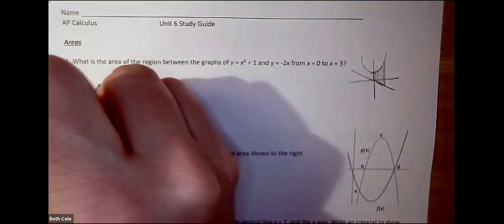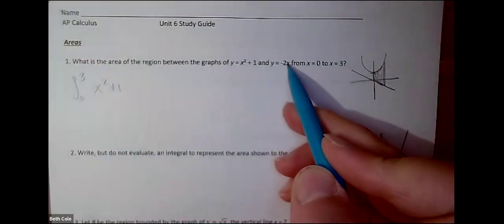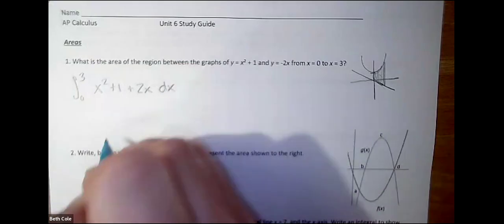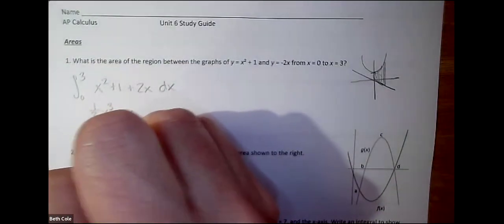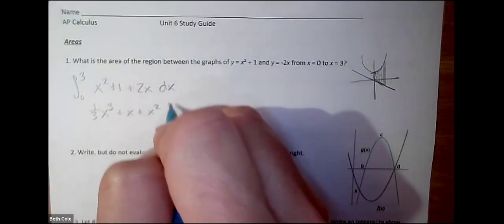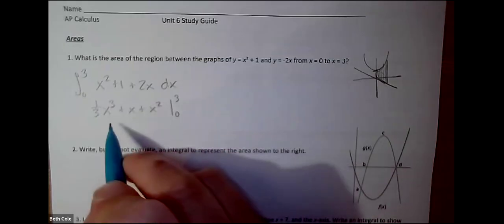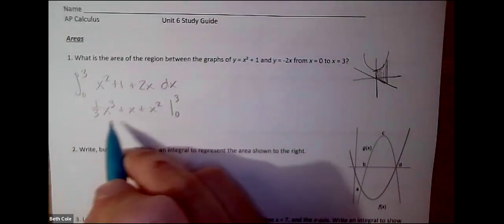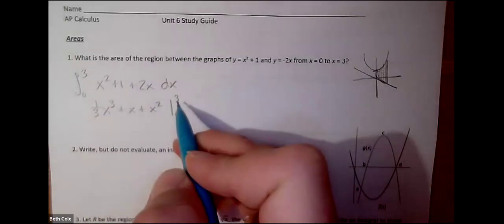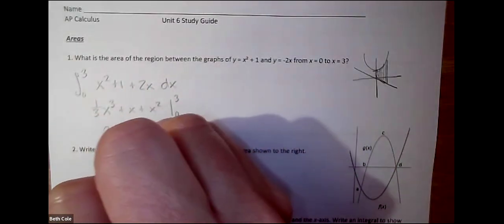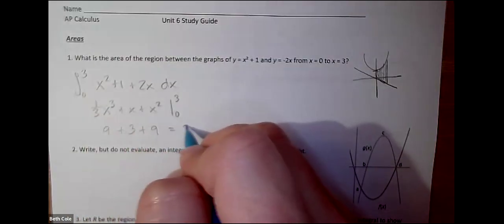So I want to do x squared plus 1 minus negative 2x. So negatives are going to cancel. Non-calculator, so we're going to have to actually work it out. We're going to put the antiderivative. And we really just need to plug in 3. Again, don't always assume that if the lower boundary is 0, it's going to give you 0. But in this case, if you plug in 0 to all these, you will get 0. So 3 cubed is 27. A third of that is 9. Plus 3 plus 9, so 21.